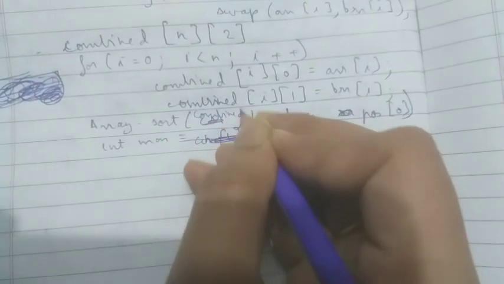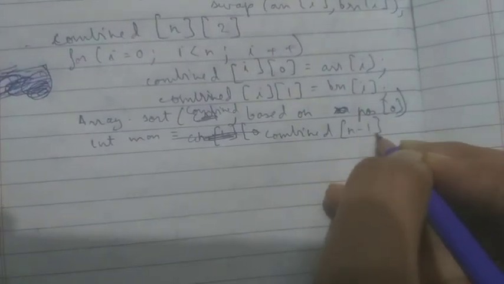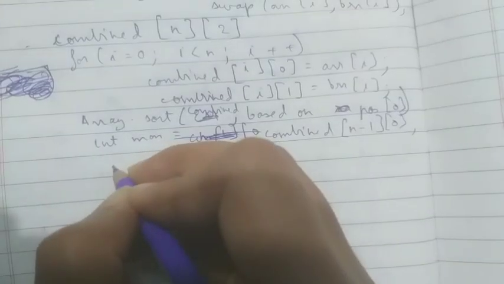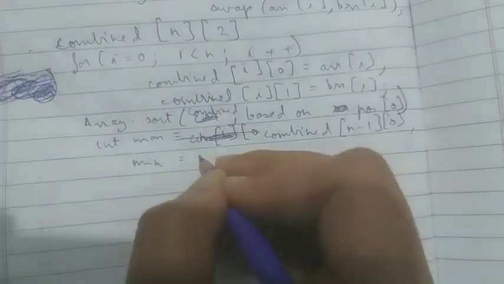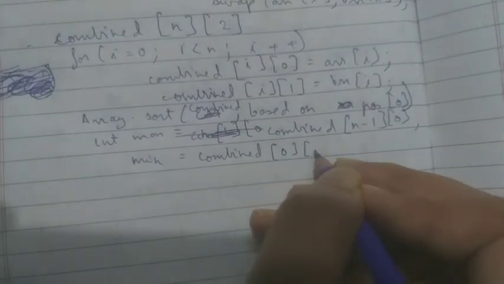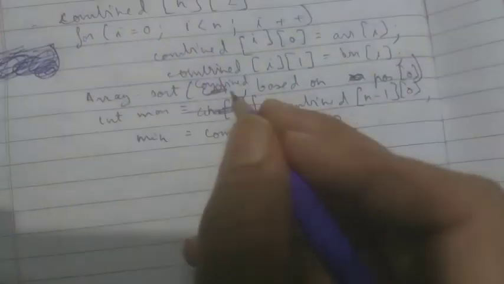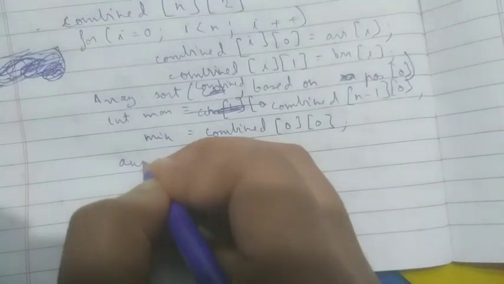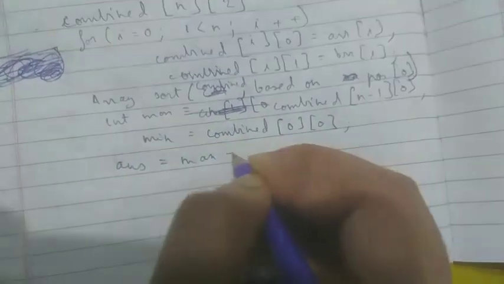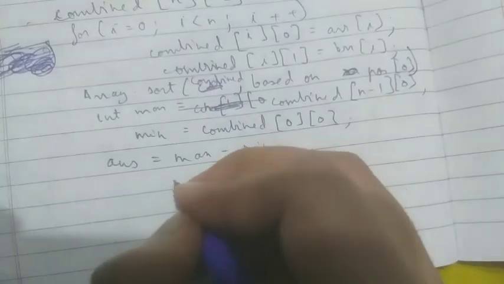So int max is equal to combined of n minus 1 of 0, and min is equal to combined of 0 of 0. So this is the maximum and the minimum possible value, and the initial answer would be maximum minus minimum.